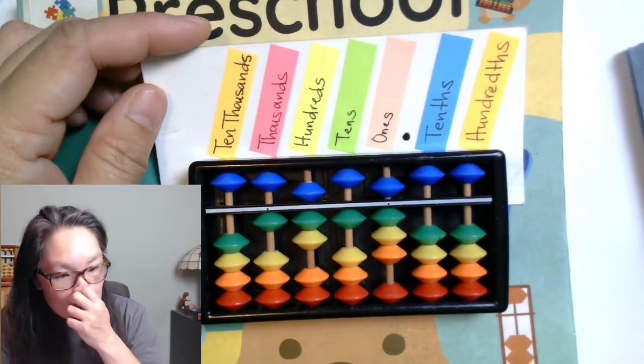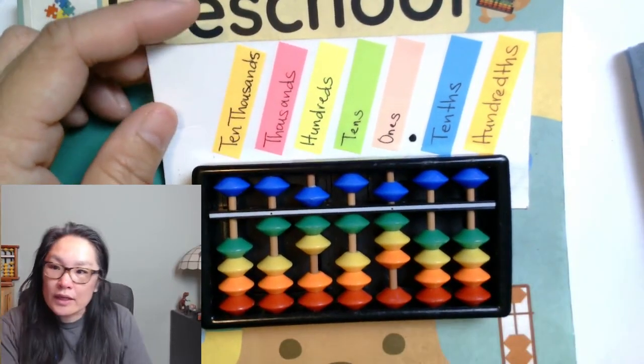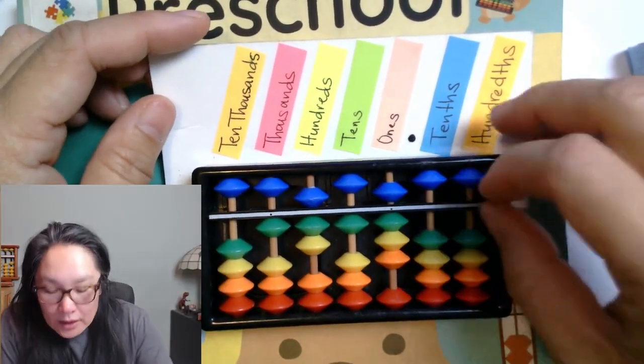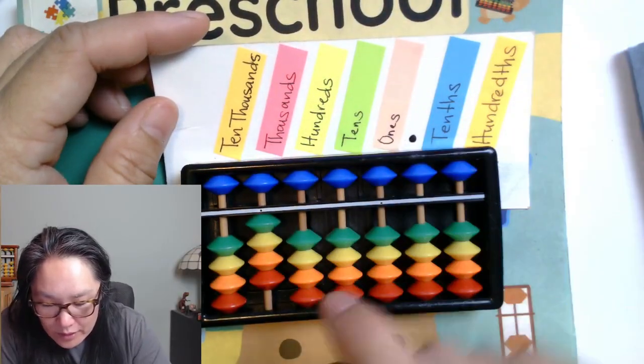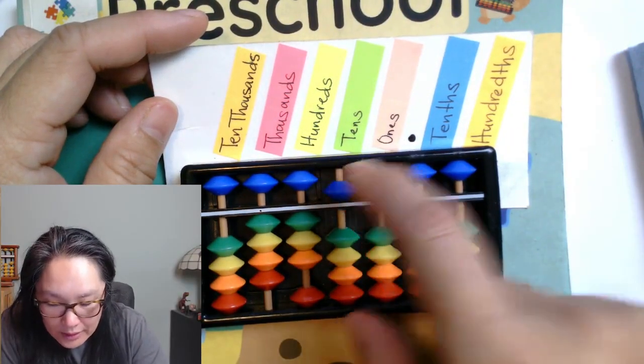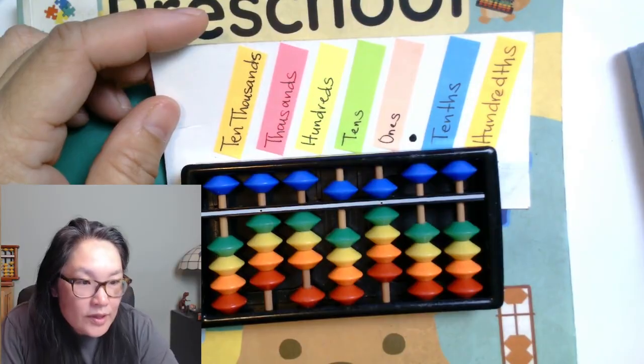Yes! Okay, cool. So should we do another one? Let's do another one. So we do this one with this, and then that with this. What number do you think that is?